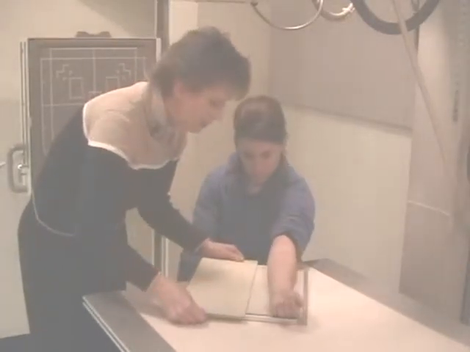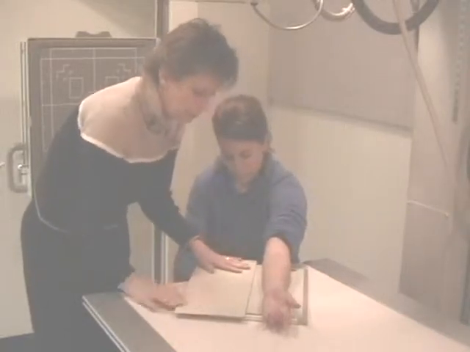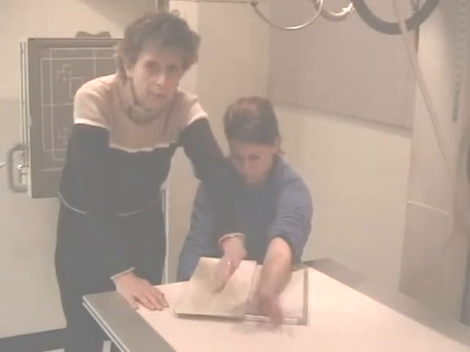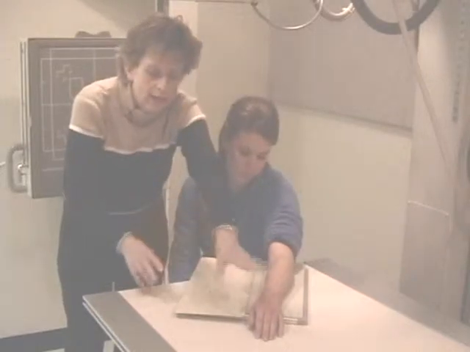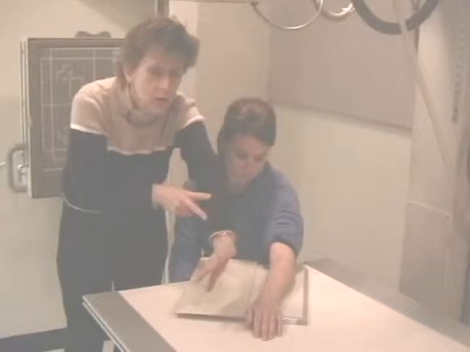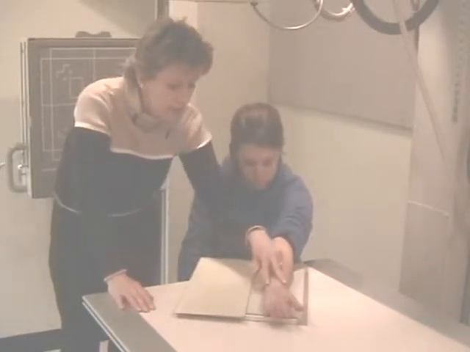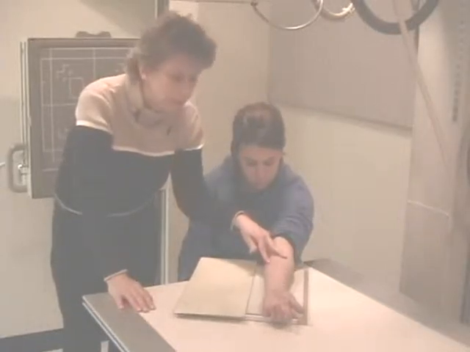Why am I doing APs? If you recall from your reading, as you roll the forearm, the radius and the ulna, they'll actually cross over. In a PA position, the bones have crossed over one another. So we don't take a PA projection, we do an AP. That way the radius and the ulna will stay free from each other.